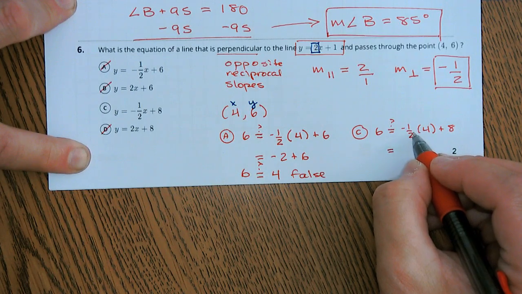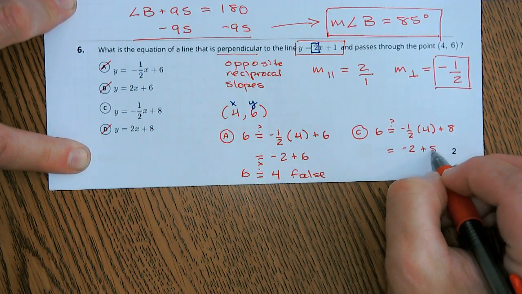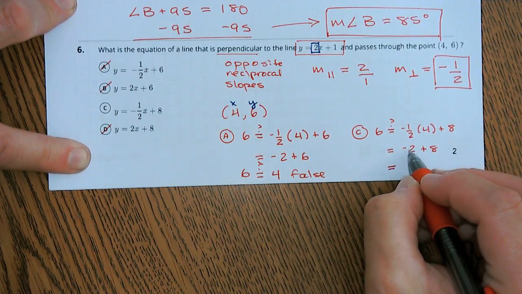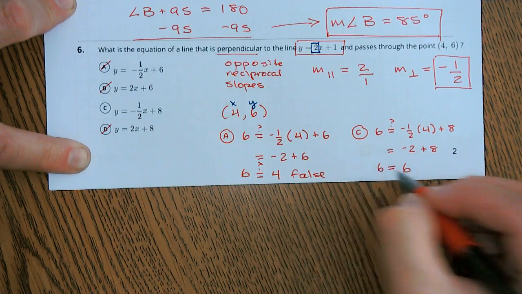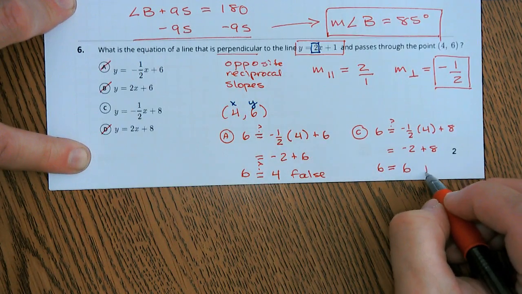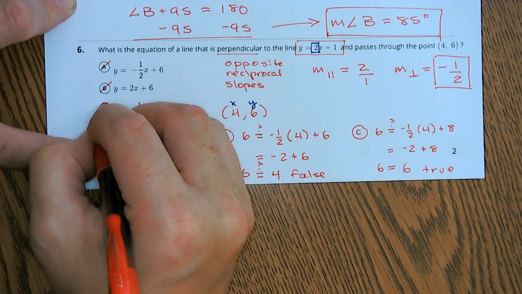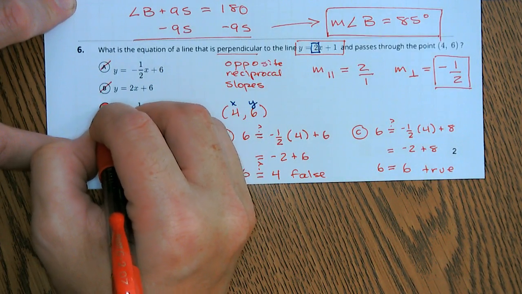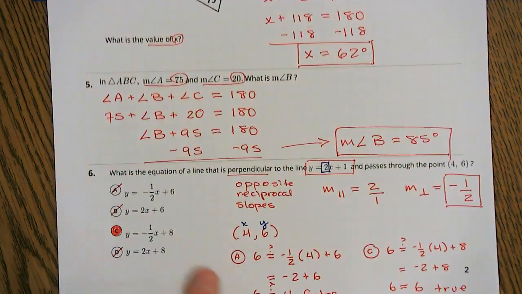Well, we saw that negative 1/2 times 4 was negative 2. If we add 8 to that, we get 6. And 6 does indeed equal 6. So this is true. Therefore, it has to be C. So we can figure out whether or not these lines are perpendicular or parallel even without graphing this.